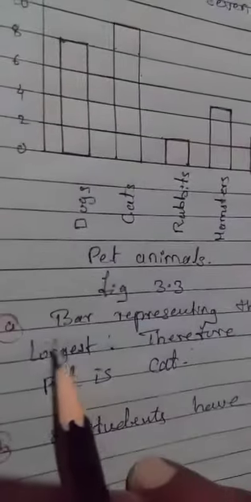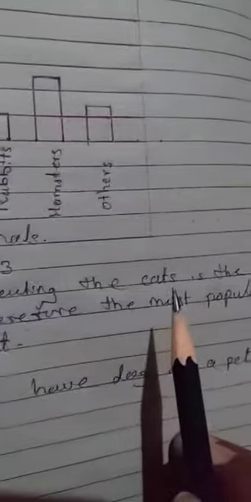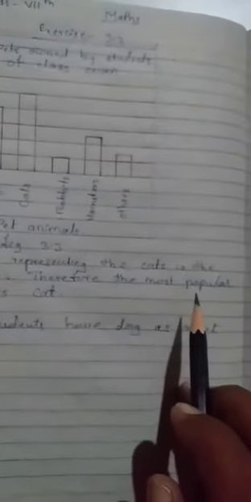First, question A: the bar representing cats is the longest. Therefore, the most popular pet is cat. Next, question B: 8 students have dog as a pet. Now question number 1 is over.